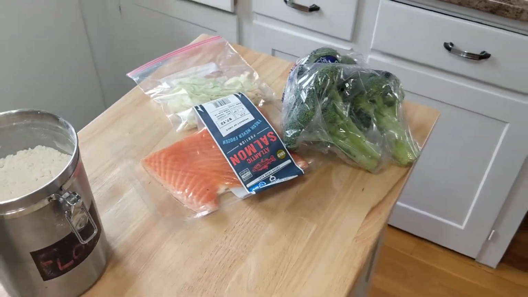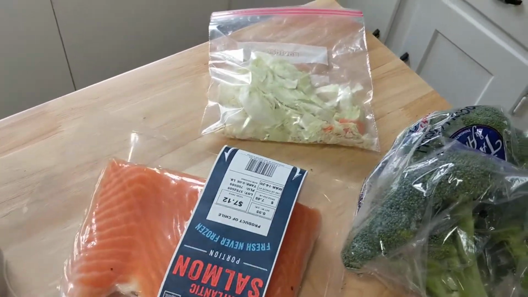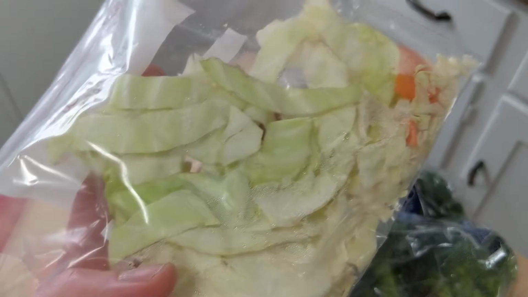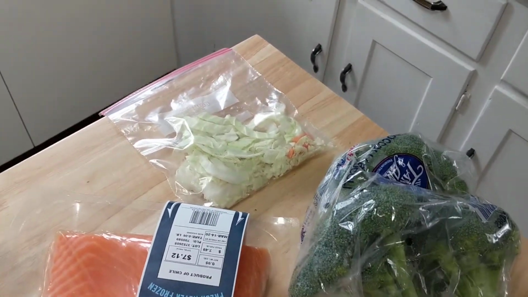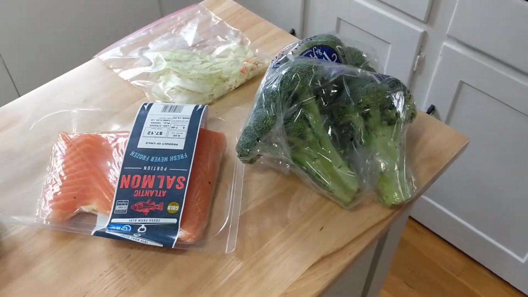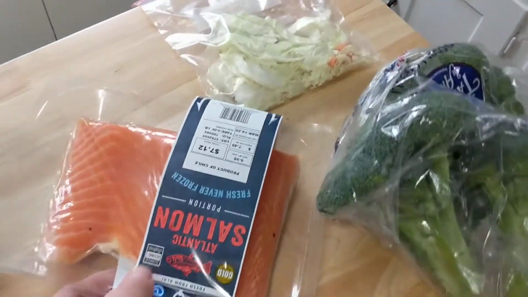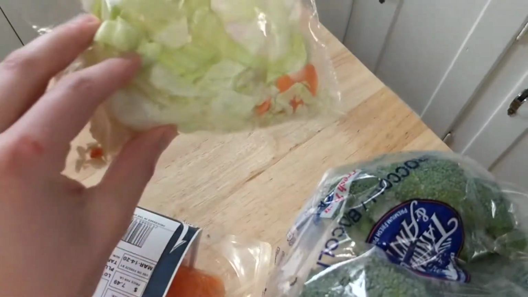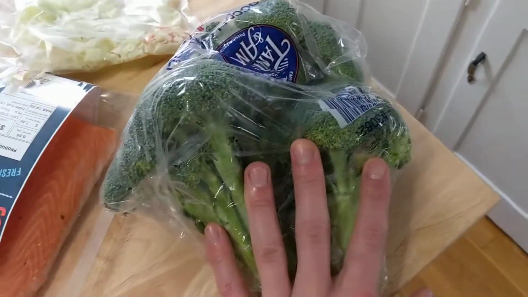All right, so let's transition and talk about this stuff. So we've got salmon, and I got some cabbage here, and there's a little bit of carrots. I think I'm gonna pickle those. I'll do another video about how to pickle stuff with some vinegar and talk about acids, but that's for another video. So we got some salmon, some cabbage, a little bit of carrots, and then we've got some broccoli.